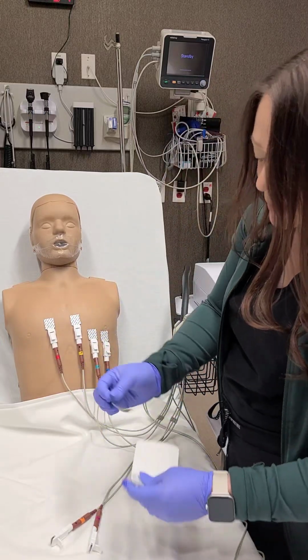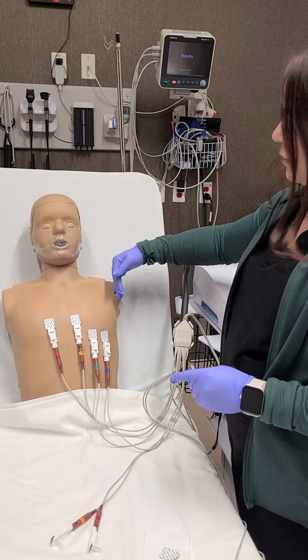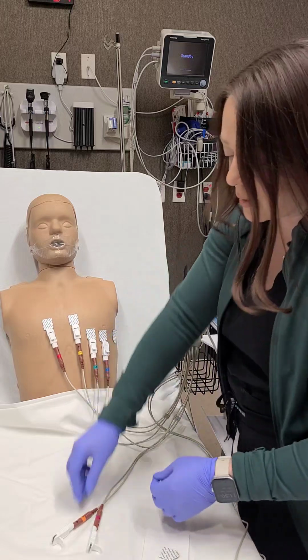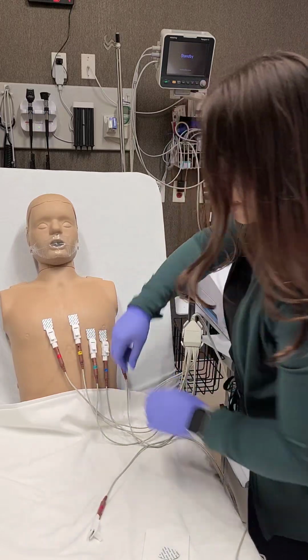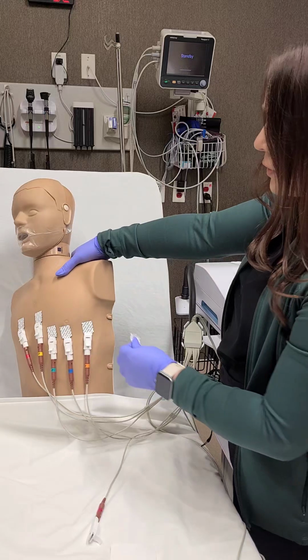Next, V5 is in the fifth intercostal space, anterior axillary line. So if you have your anterior axillary line, come all the way down over here to that fifth intercostal space. And last is your V6. V6 is mid-axillary line, fifth intercostal space.